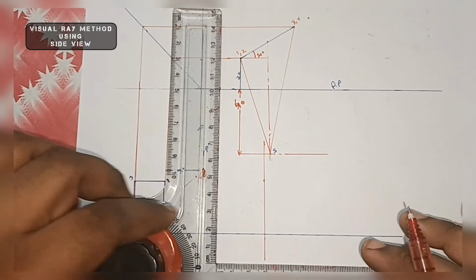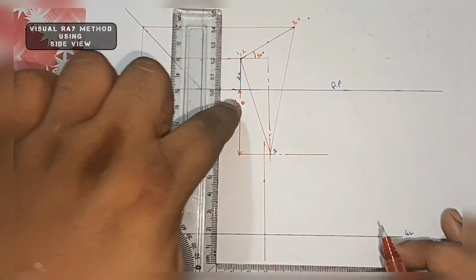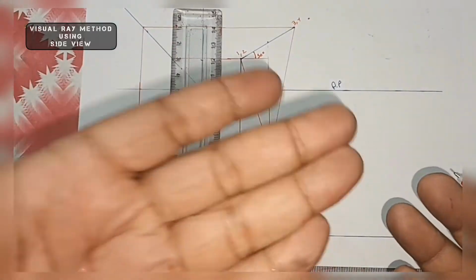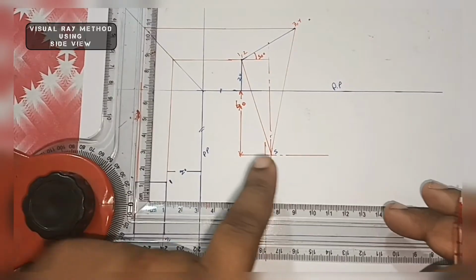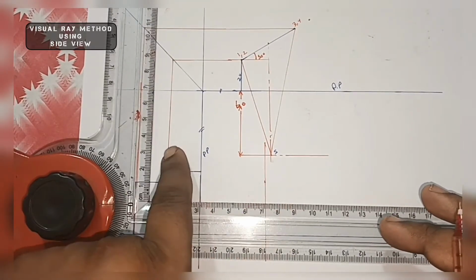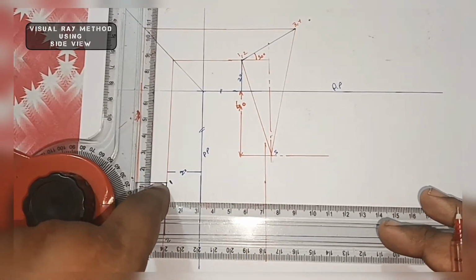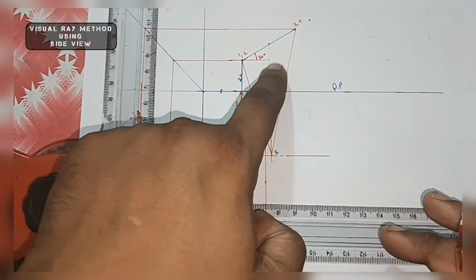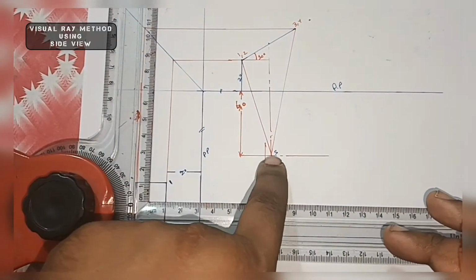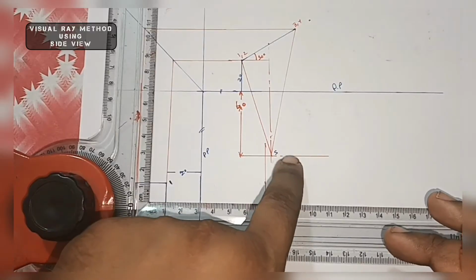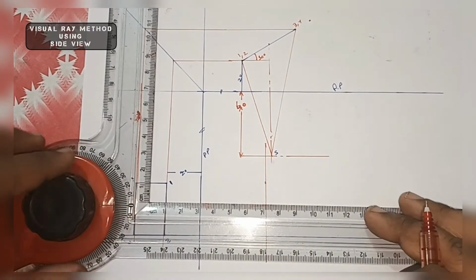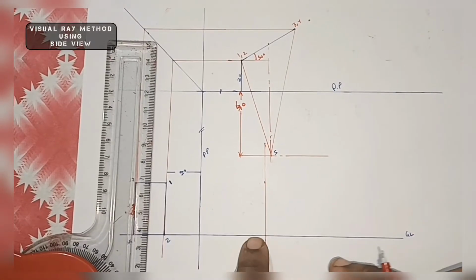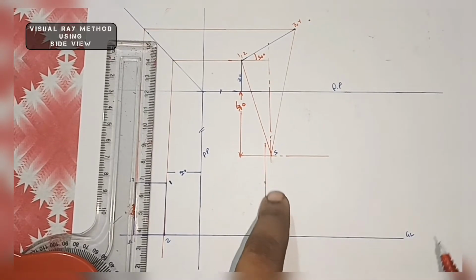The answer would be correct. So I have taken this distance as 40, and the above distance from the ground line is the distance in front of, since we are seeing from the side view. I am seeing the side view of S also. When we see the side view of S, we can see the distance of S from the ground.